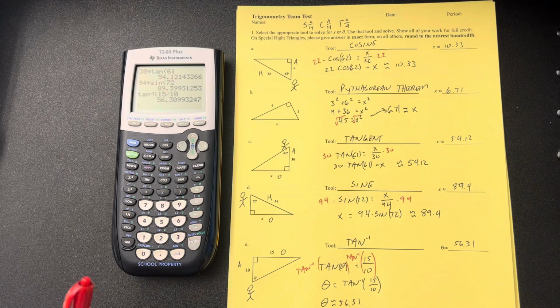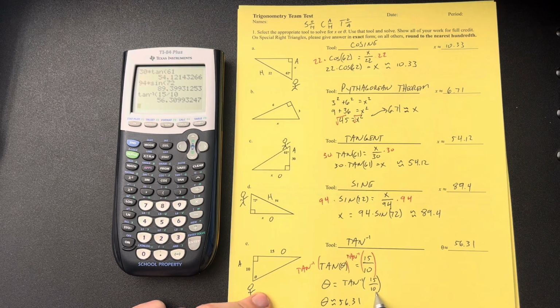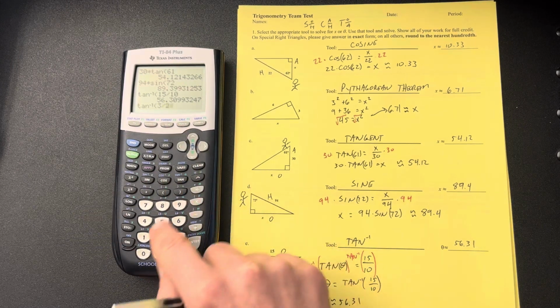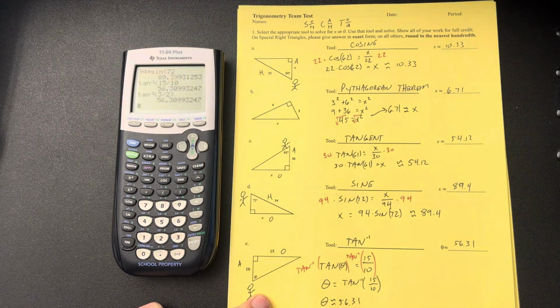A couple things I want to show you about this one. This next little interlude here is kind of for the nerds in the room. Notice how 15 and 10 are both divisible by 5. So 15 divided by 5 is 3, 10 divided by 5 is 2. So if I find the inverse tangent of 3 halves, if I just reduce the fraction that's here, check out what happens. The inverse tangent of 3 halves, well, we get the same exact thing.